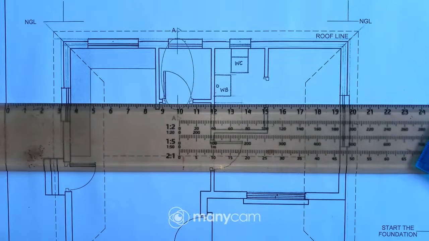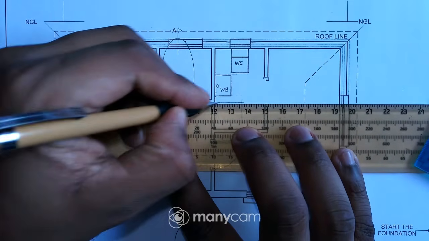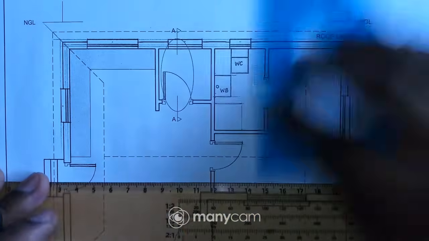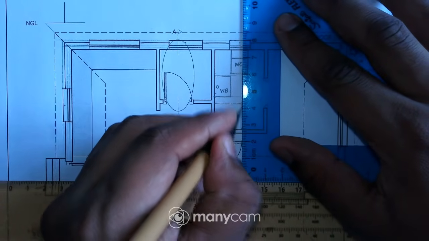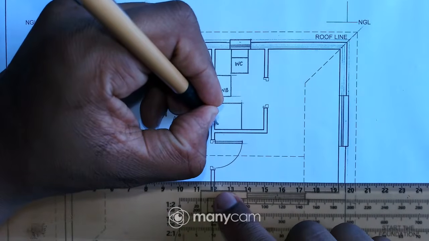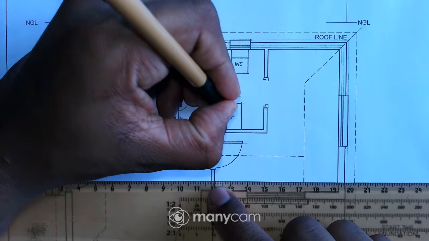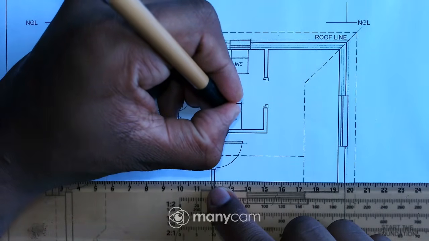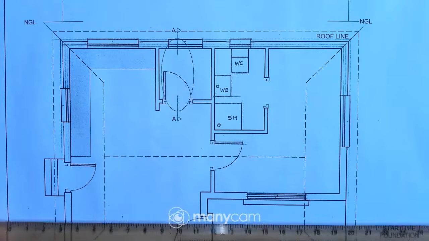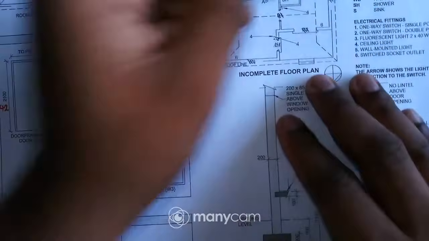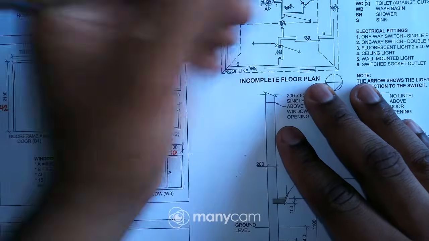Just like that, and an outlet at the corner, and then I label this fixture HS for shower. Okay, so I've added all the fixtures at this room, so I can mark that off.